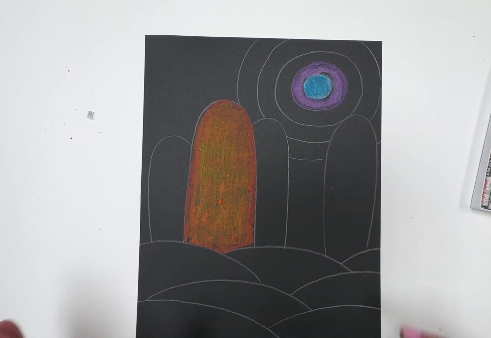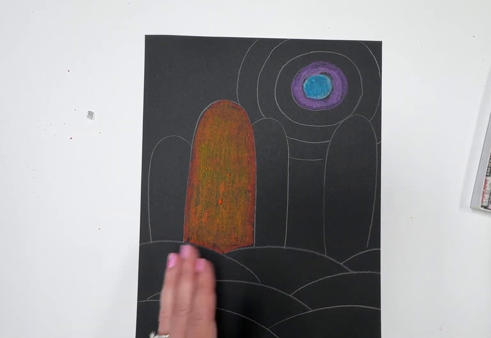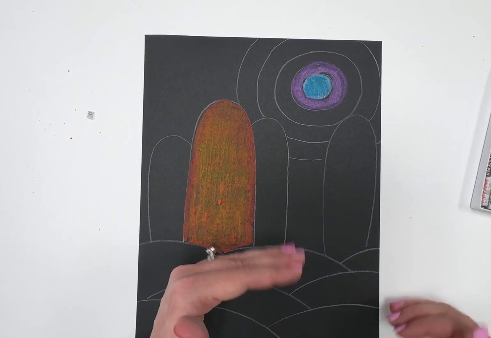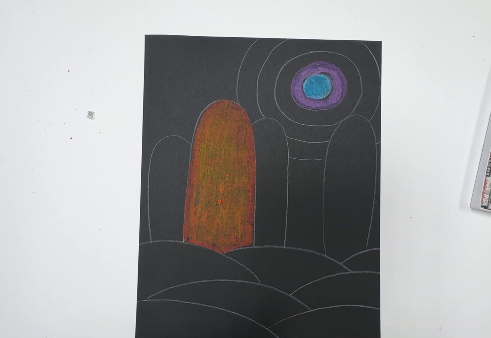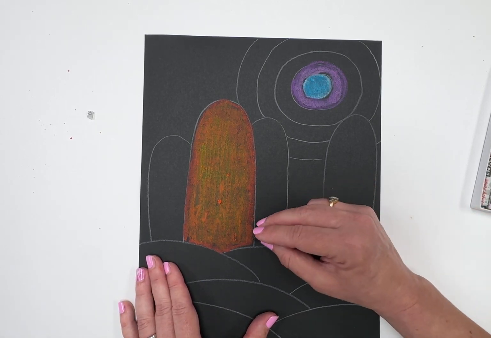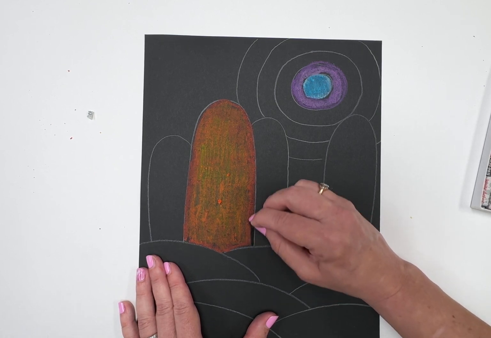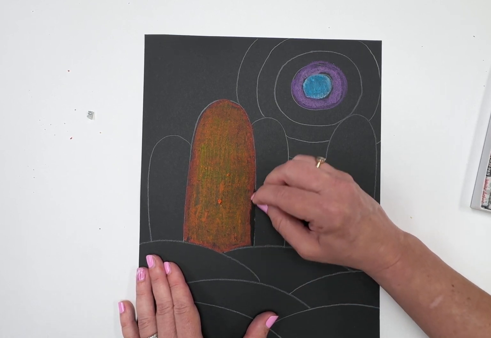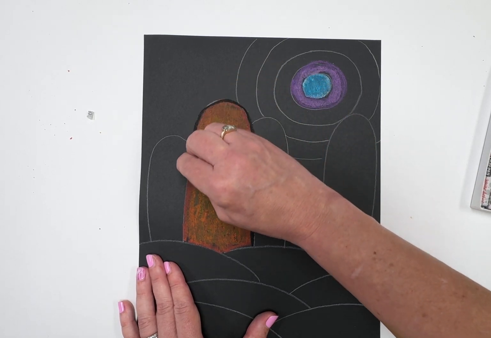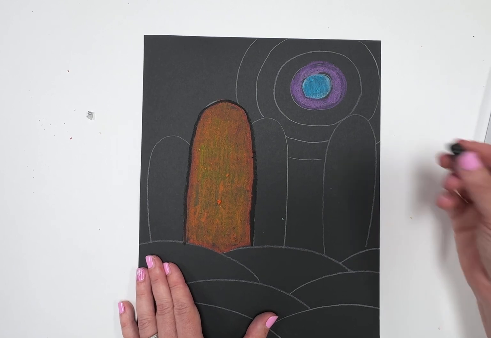All right, so we're going to pretend like we've done the whole thing. So remember, warm or cool in the sky, warm or cool in the landscape, teachers. Help them remember that. And then the last thing you're going to do is you're going to take a black oil pastel once you're completely finished, and you're just going to go back over all of those white or light colored pencil lines and outline them in black. And it really makes it look good and stand out.